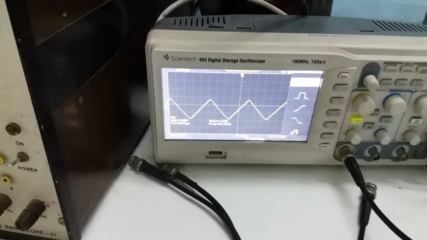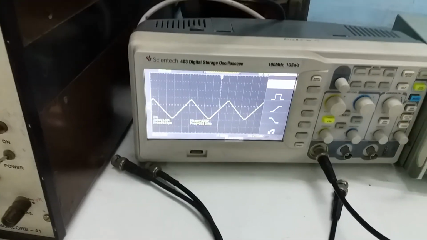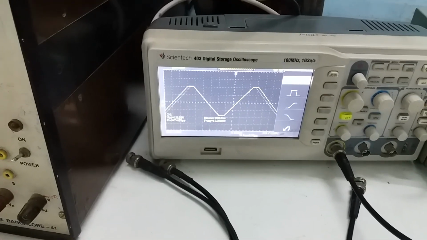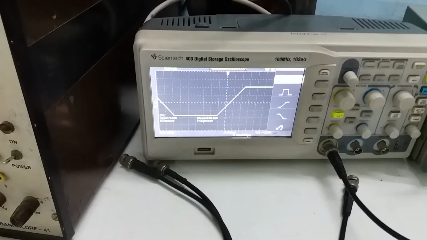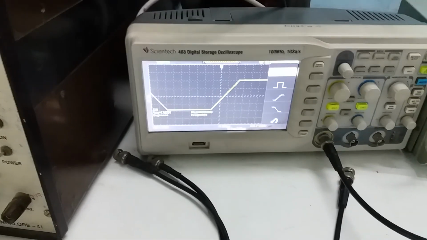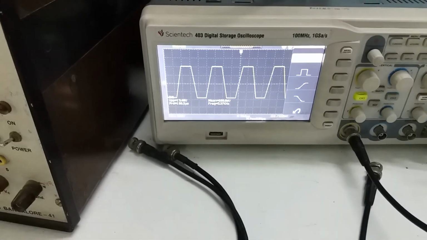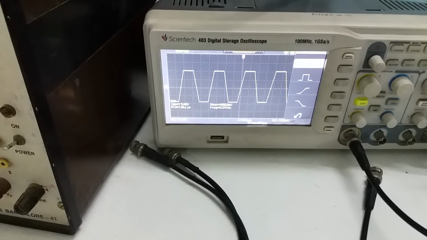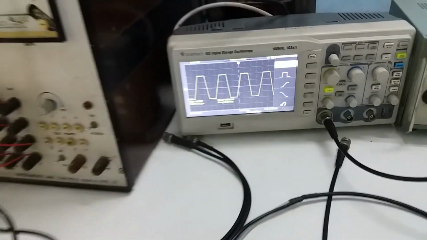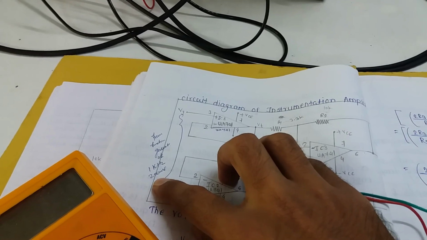Yes, so the waveform is coming on that one. I want to reduce the frequency to 20 kilohertz, so reduce the frequency and press the auto. What is my frequency? 5.37 kilohertz. Okay, so we are going to see how to set the input. I will tell you how to set the input, then we will close the session.